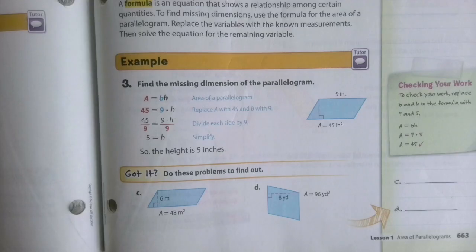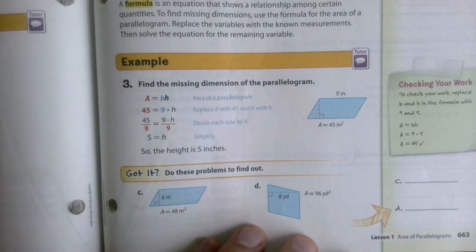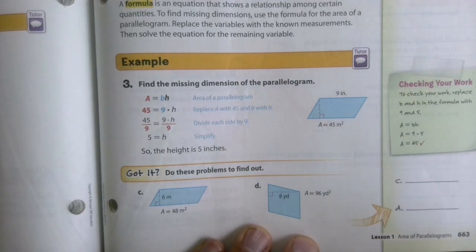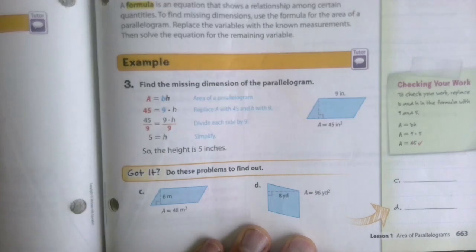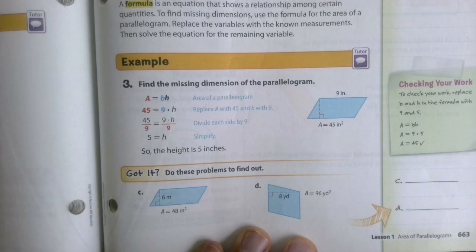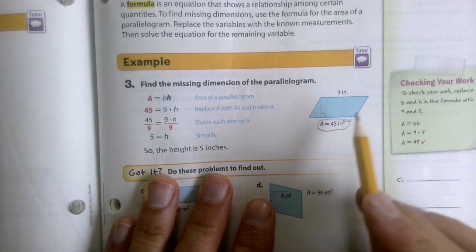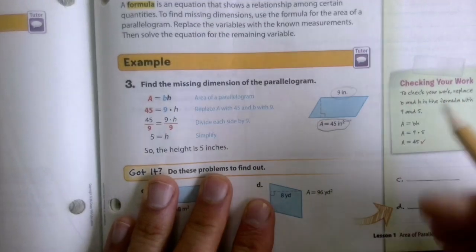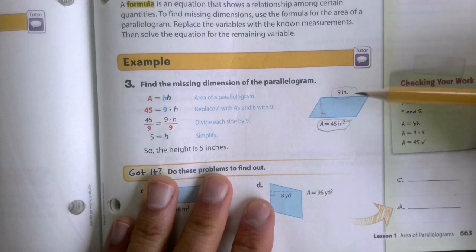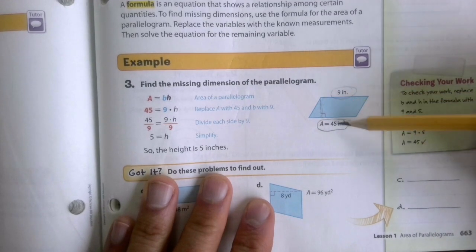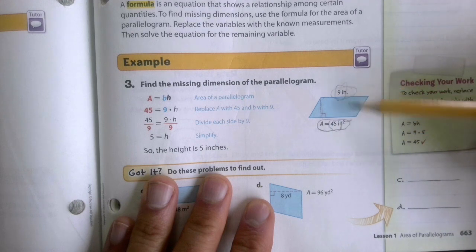Now, if you did the Google pre-test quiz, then this should be easy because it's just like it. It's finding the missing dimensions of the parallelogram. So here they give you the whole area and they give you one of the dimensions, 9 inches. So what is this going to be? Well, you know that 9 times something has to equal 45, or you could do 45 divided by 9 equals something.